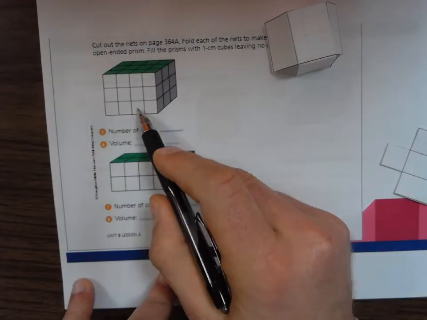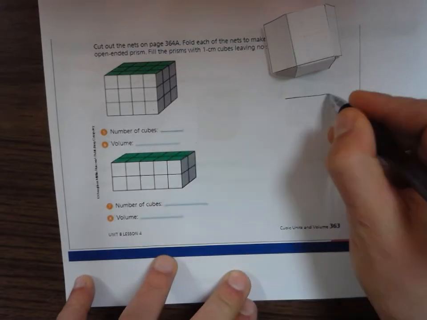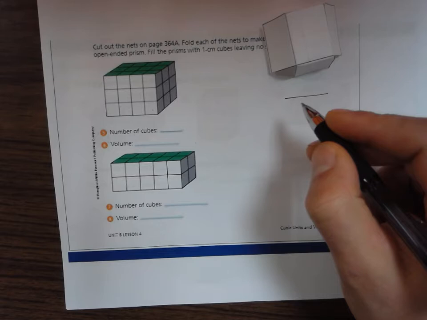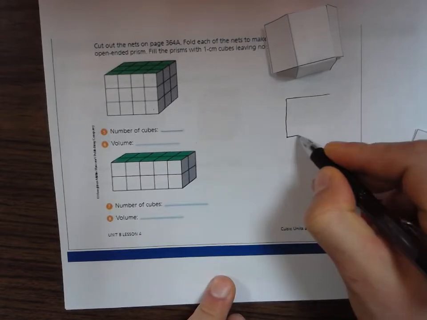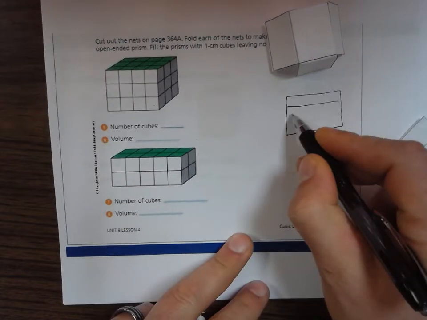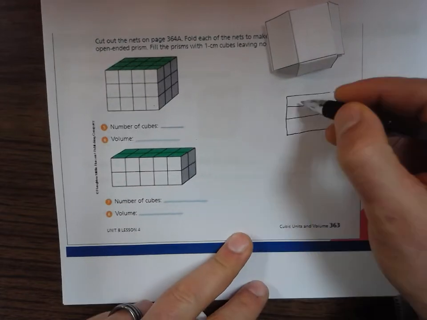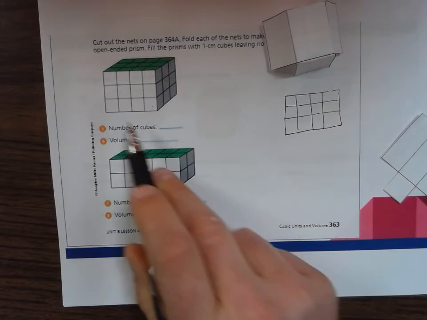So if you were to kind of draw the bottom that you would see, that's basically the bottom. I have 4 along the side or in the front there, and I have 3 along there. Now it's 3-dimensional.